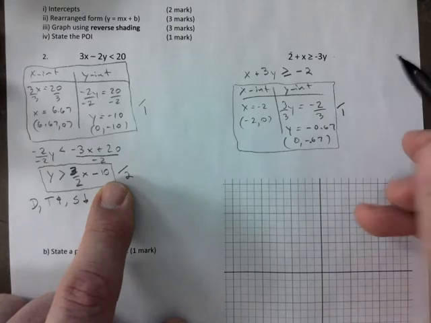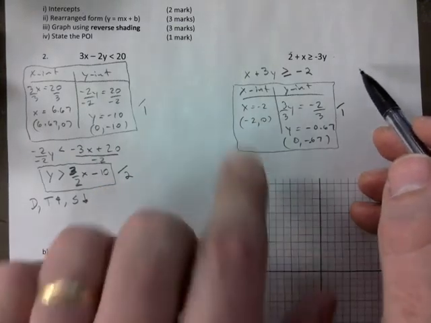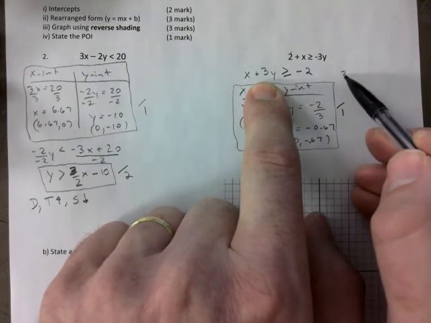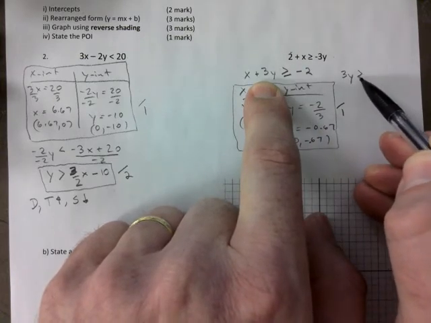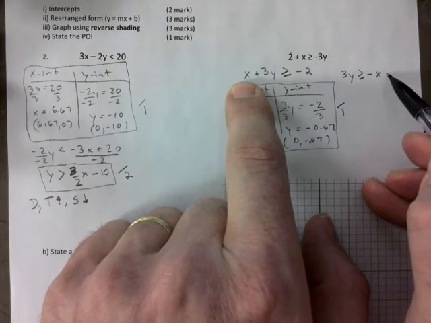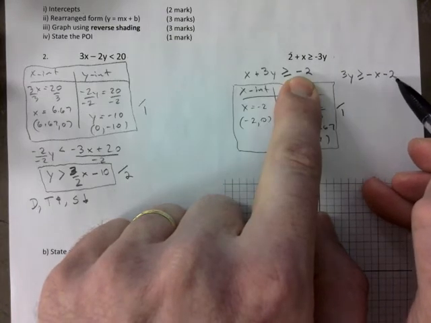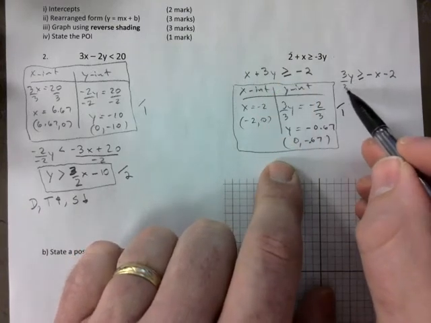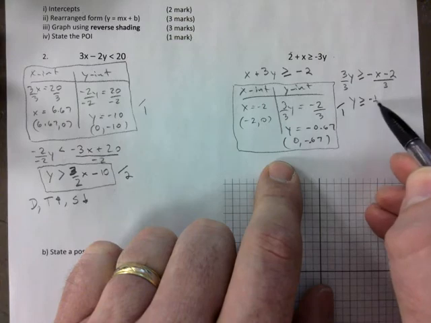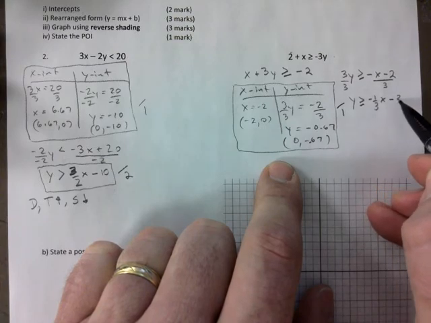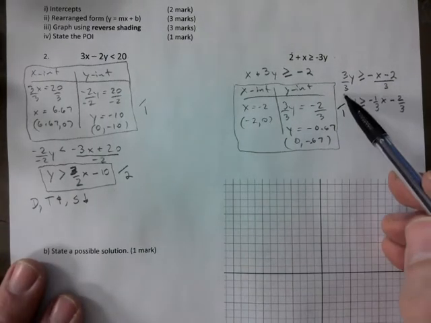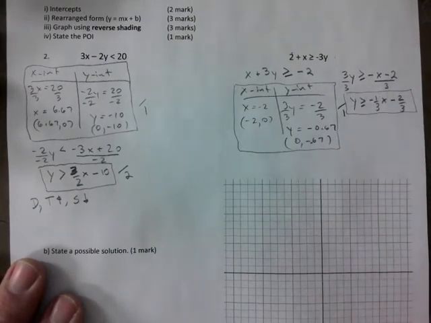And now we're gonna just rewrite this one. So I'm gonna base it on this here because the 3y is already over. So 3y is greater than or equal to, the x goes over to the other side, and the 2 is already there. Oh my goodness, right? So much to remember. Okay, so I leave it like that because that's how I want to enter it into the calculator.